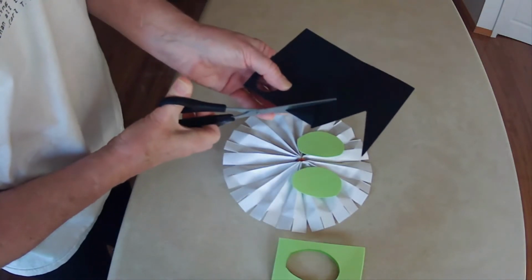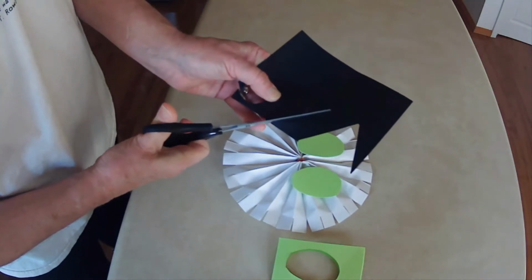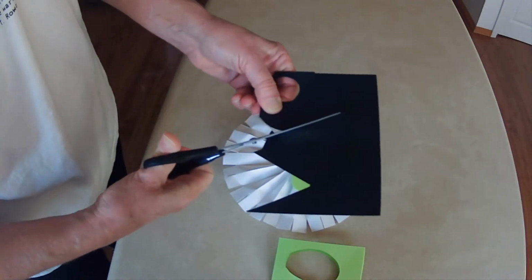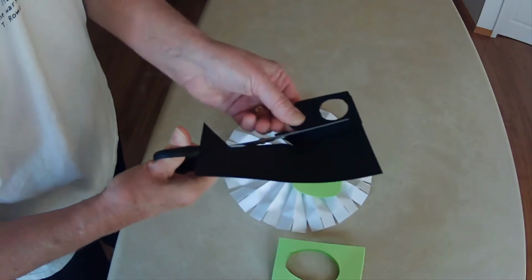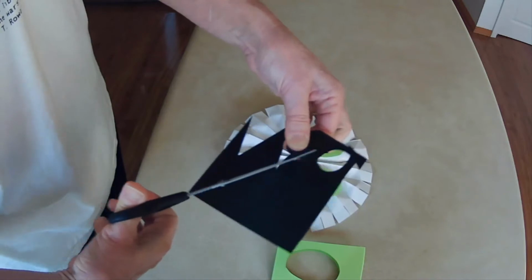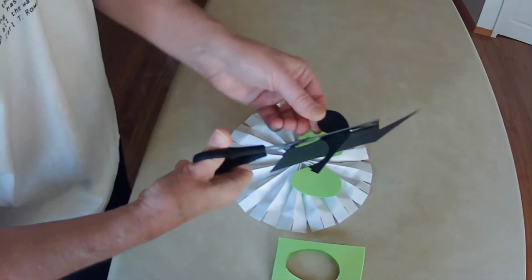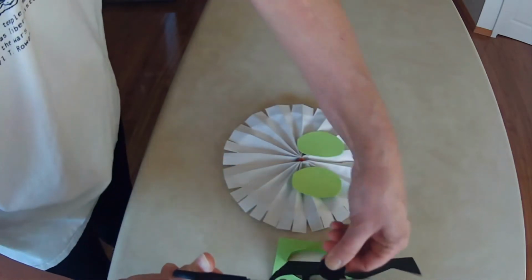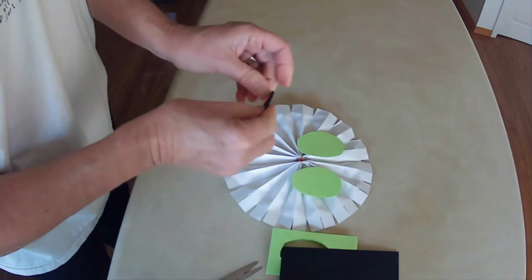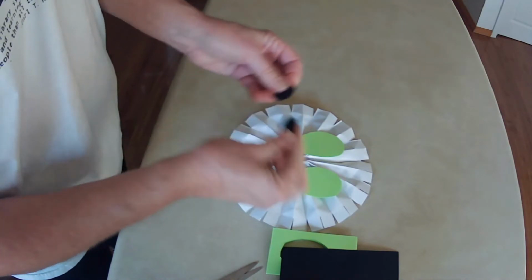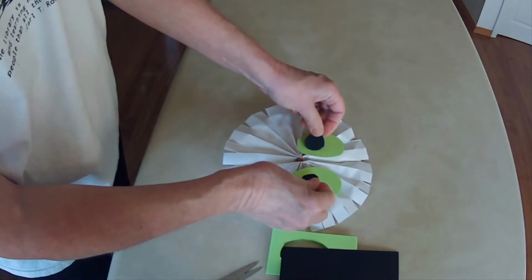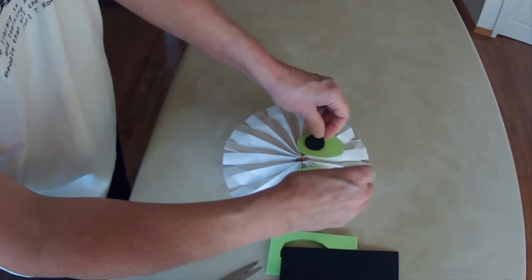So what I'm going to do is now do a smaller circle. And again, because it was folded, I have 2 very quick eyes.